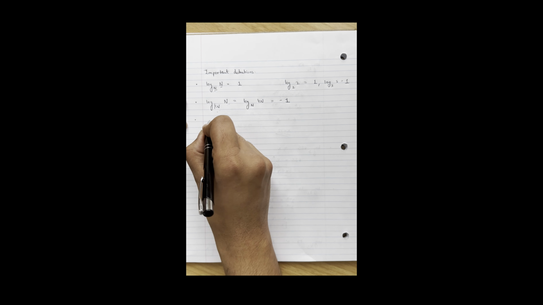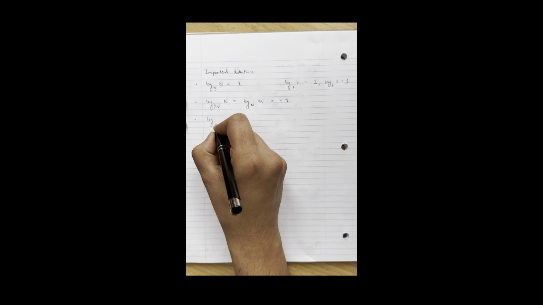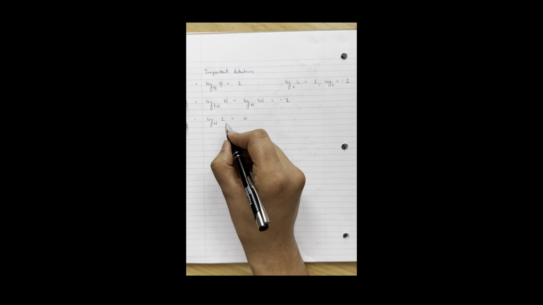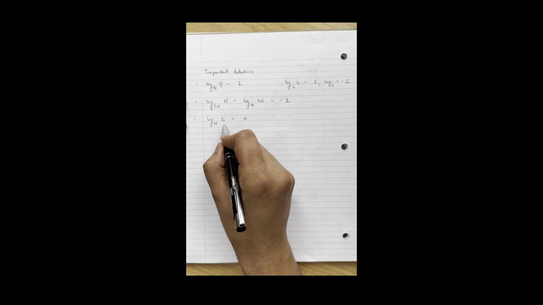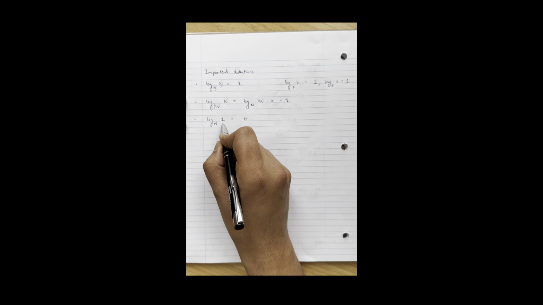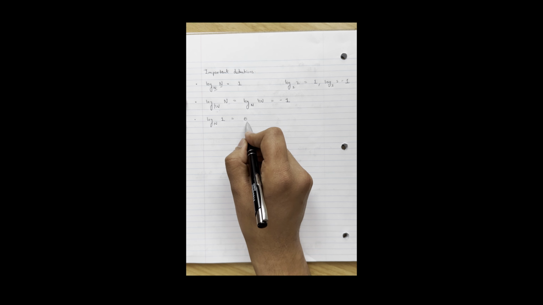The third is log base n of 1 equals 0. So log of the number 1 is always equal to 0, irrespective of the base. Whatsoever the base you have doesn't matter. If the number is 1, the log is always 0.